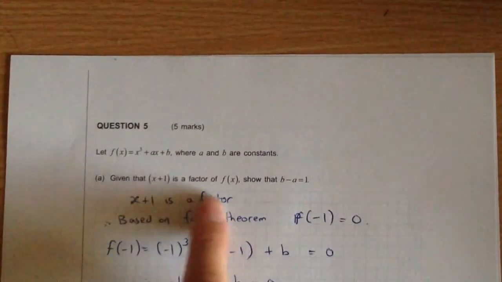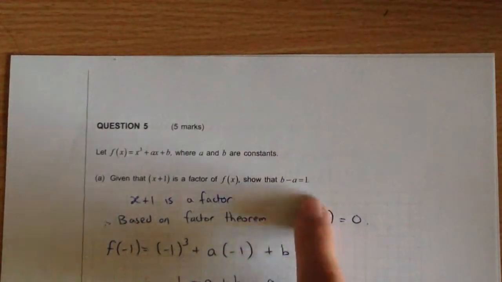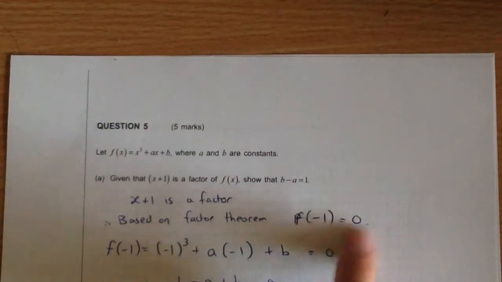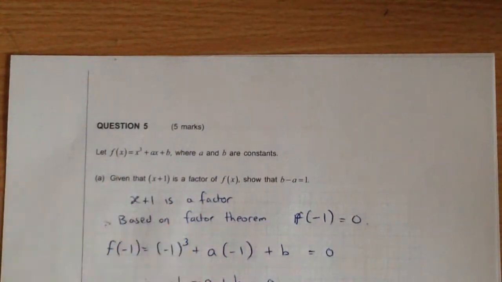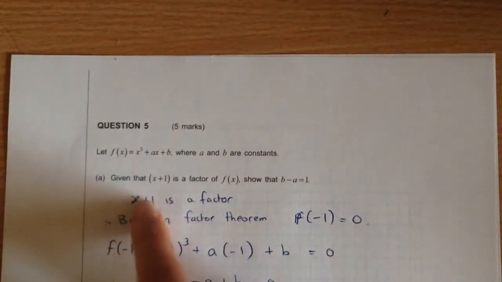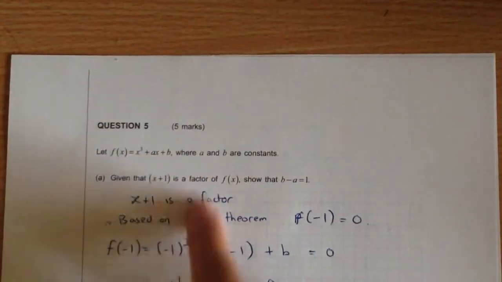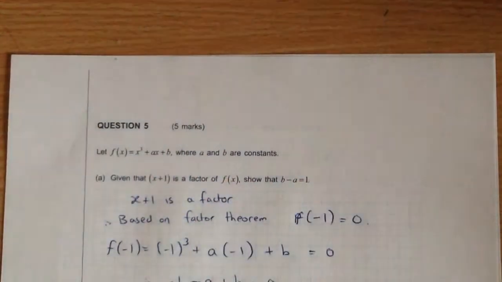Well, x plus 1 is a factor. Therefore, based on the factor theorem, we know that f of negative 1 is equal to 0. Remember, it's always the opposite sign there, because what we really have when we have a factor is x plus 1 equals 0. When we rearrange that for x, we have x equal to negative 1. So when x equals negative 1, f of negative 1 is going to be 0 because of that factor condition. That, in essence, is the factor theorem.